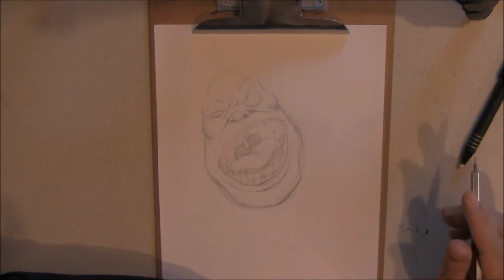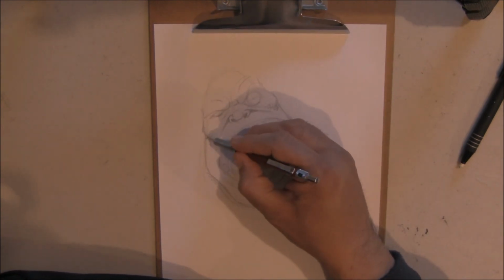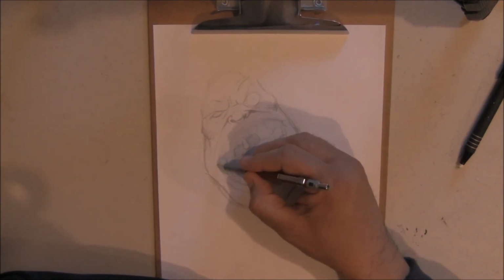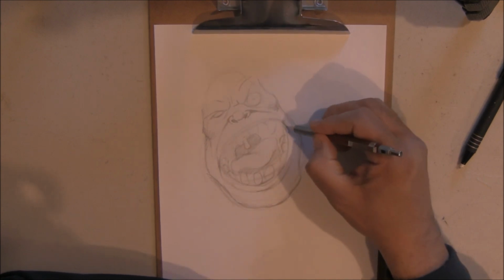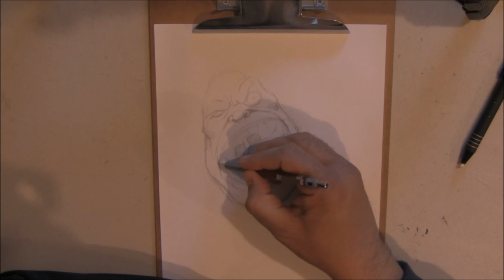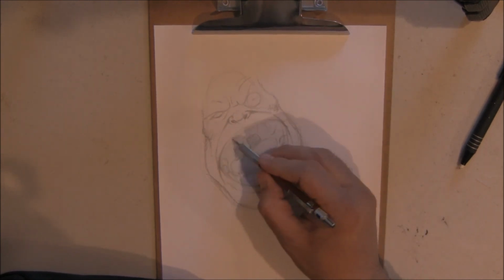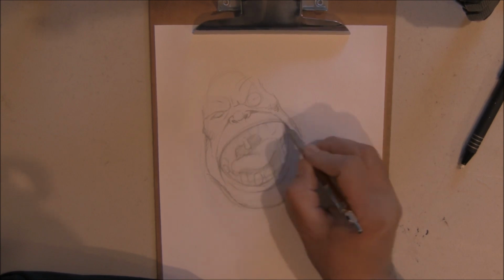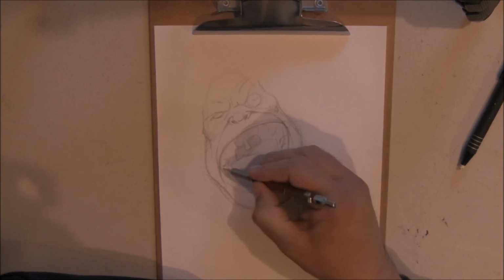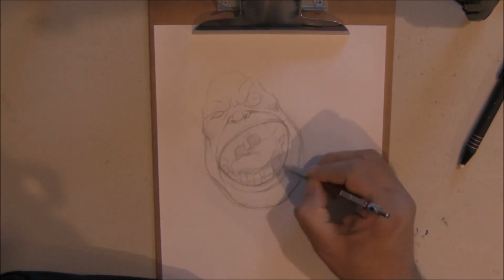Actually, it might even look almost like an Incredible Hulk, but I'm not drawing him. And this would be stretched out here. And you're not going to see much of a curve on the upper lip. It'll be stretched out. I'm just refining some of the lines.